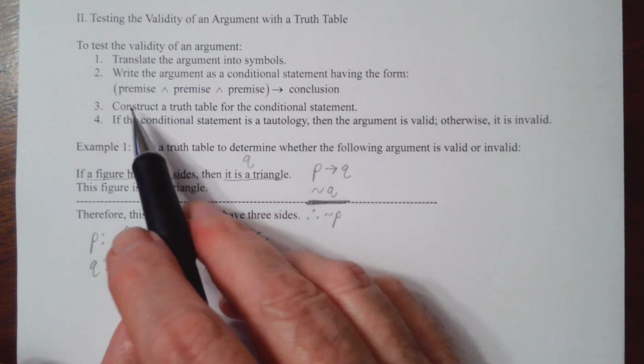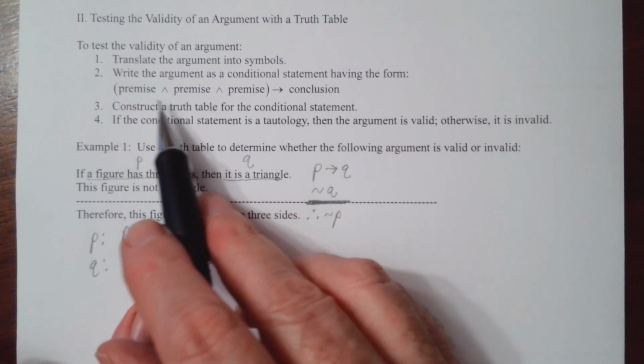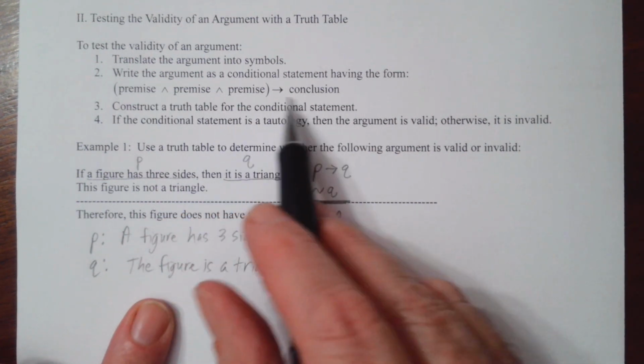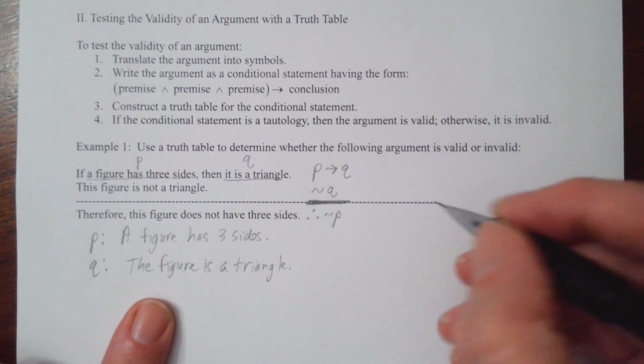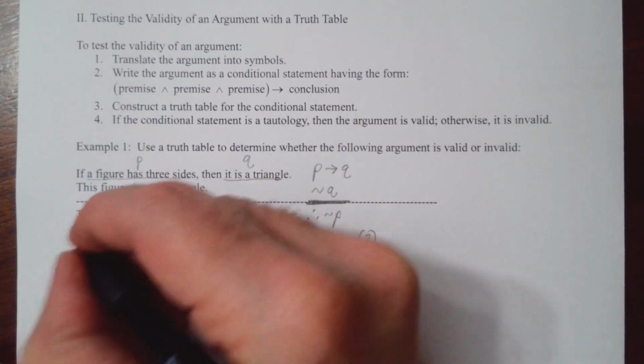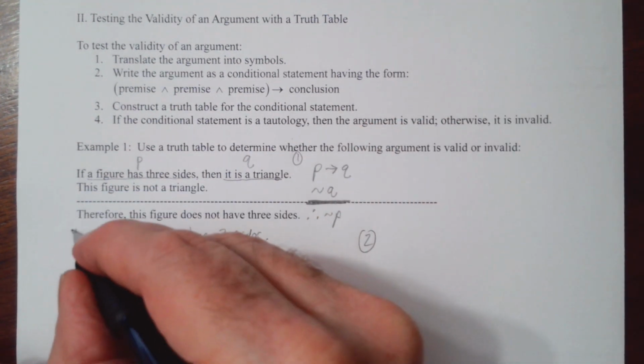And so remember, step 2 was writing the conditional, where you have your premises with ands leading to a conclusion. So this is basically step 2. We already did step 1.